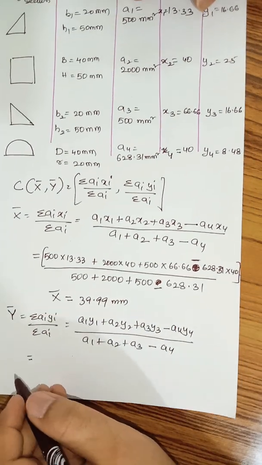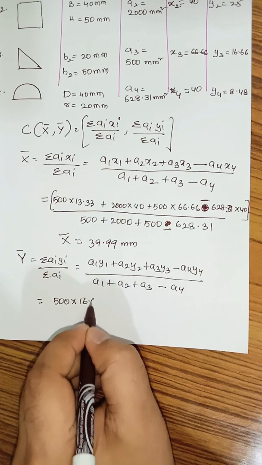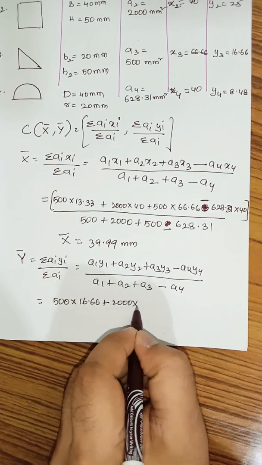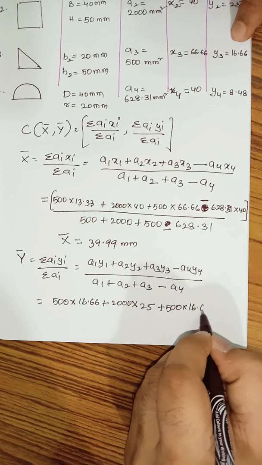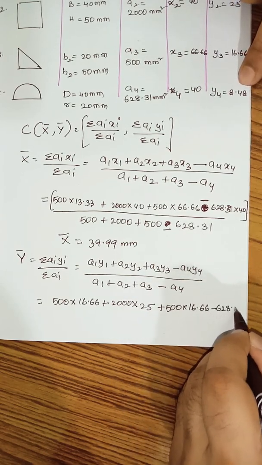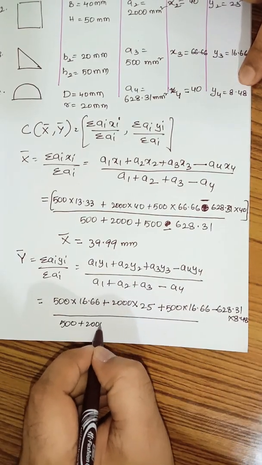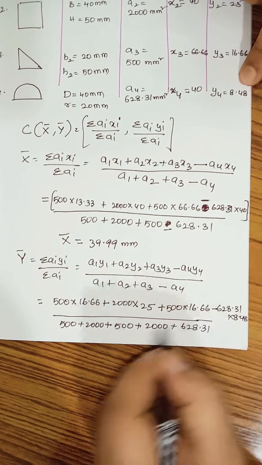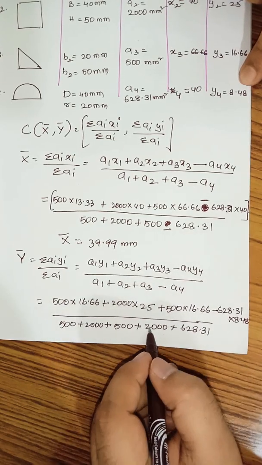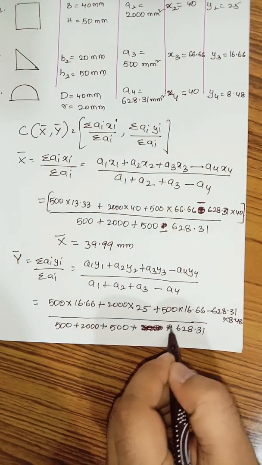As we know that the value of a1 is given as 500 multiplied by y1 which is 16.66, plus a2 is 2000 multiplied by y2 which is 25, plus a3 is 500 multiplied by 16.66, minus a4 628.31 multiplied by 8.48, divided by 500 plus 2000 plus 500 minus 628.31, a1 plus a2 plus a3 minus a4.